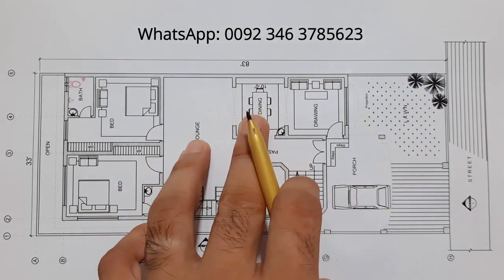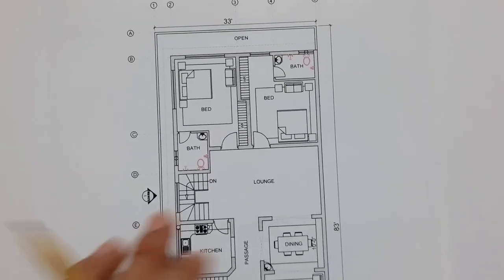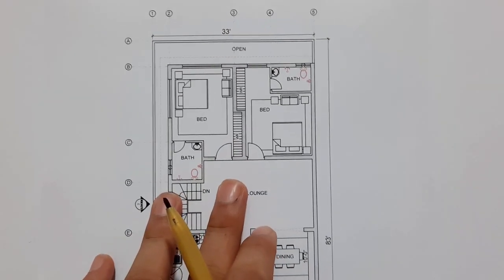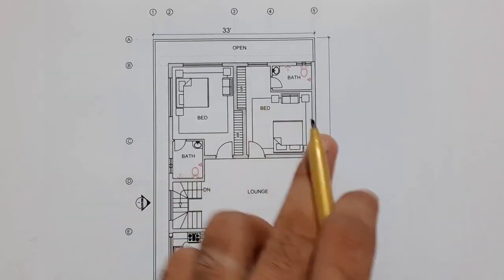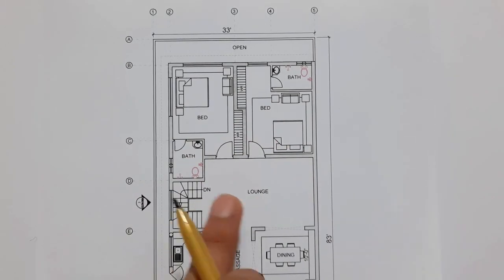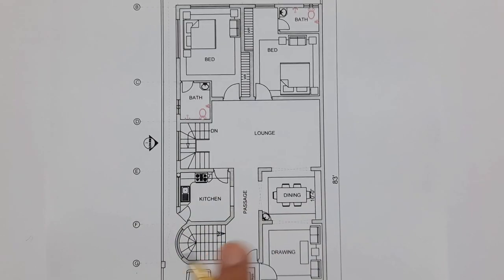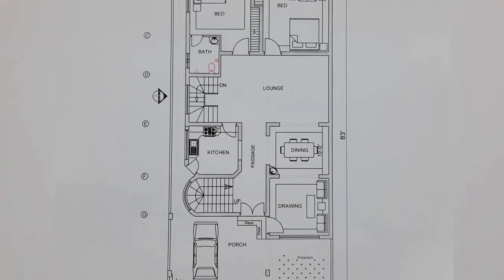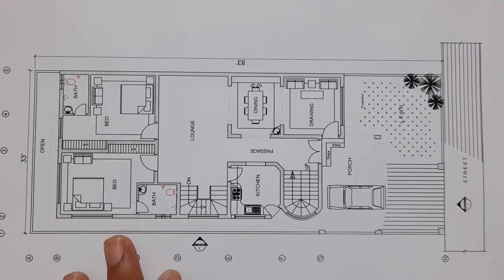So let's start, guys. The dimensions are 33 by 83 feet. First of all, I will discuss the requirements of my client. He needs 2 bedrooms. So we have 2 bedrooms here with attached bath, a staircase for the basement, kitchen, dining room, drawing room, staircase for the first floor, car porch, lawn, open sky, etc. This is a best house plan and maybe you will like it.